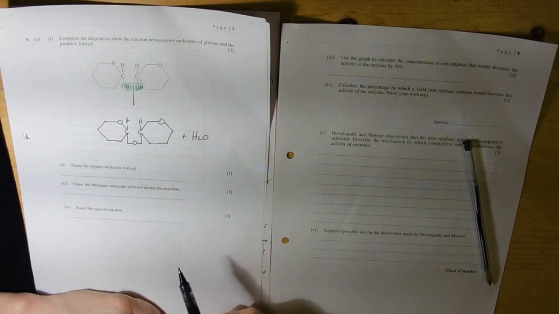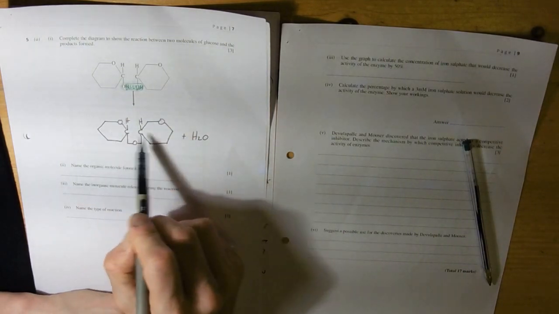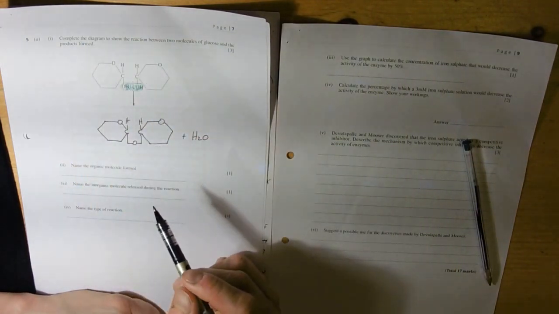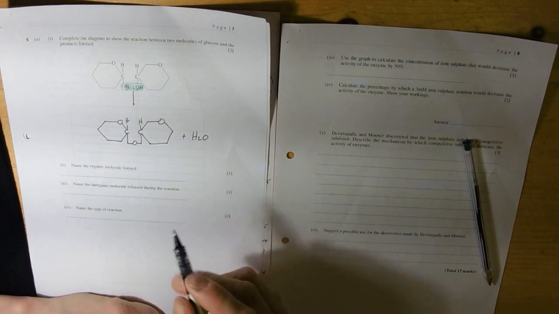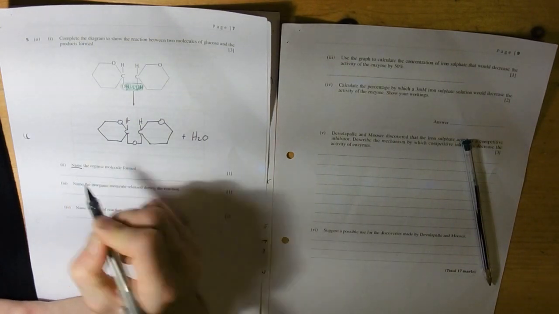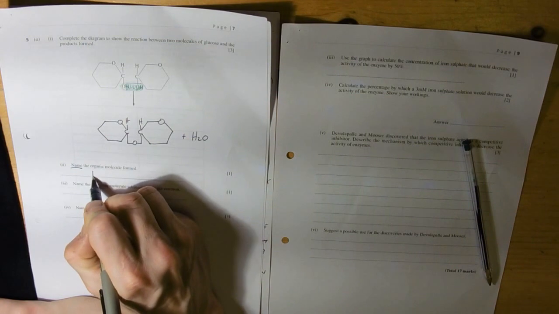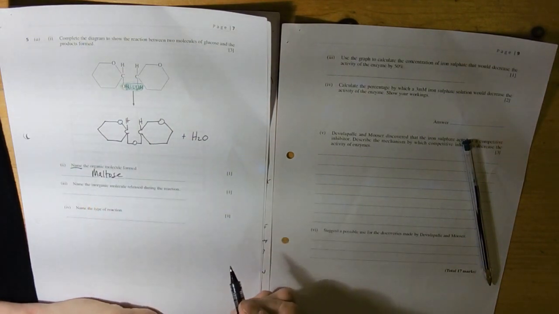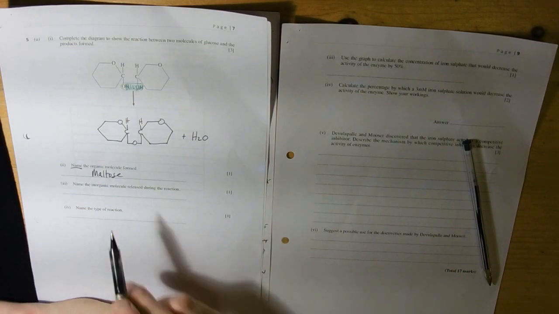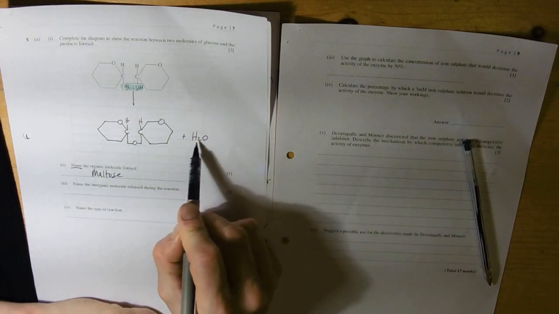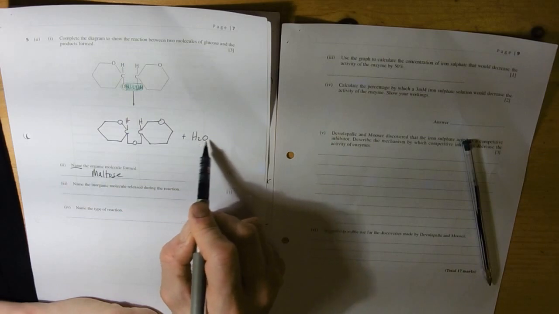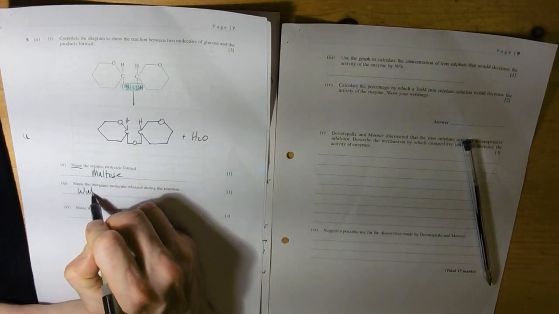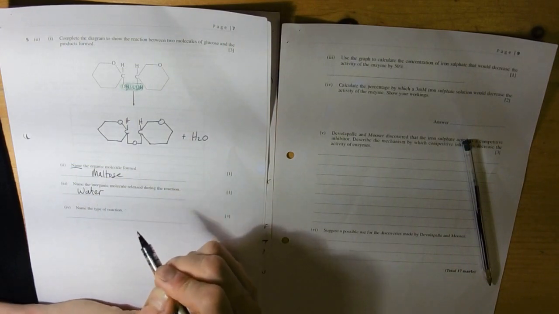Name the organic molecule formed. So this is a disaccharide, but you know what a disaccharide between two molecules of glucose is, and it wants the name rather than the type, so this is maltose. Name the inorganic molecule released. Well, there it is, H2O. Inorganic, meaning it doesn't have a carbon chain in it, so that is water.